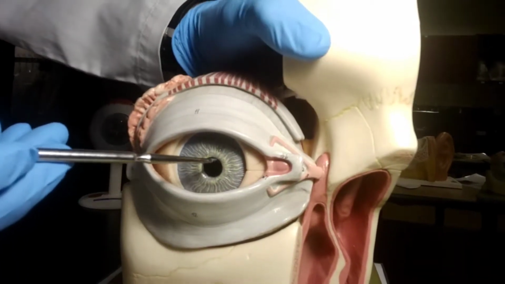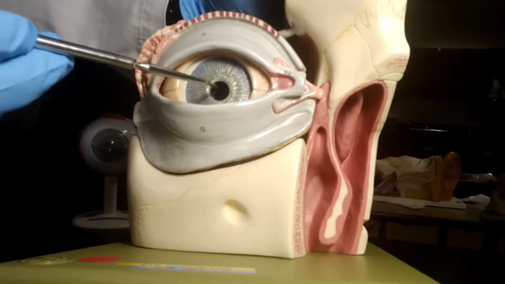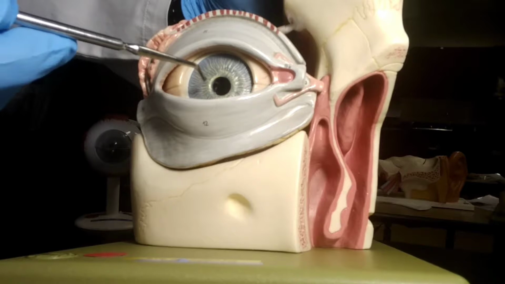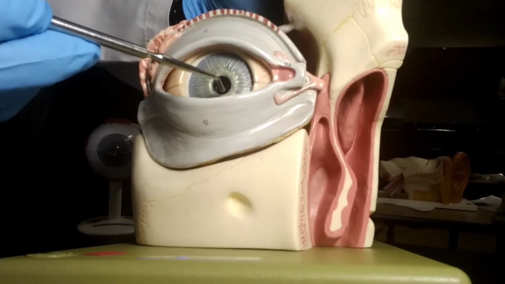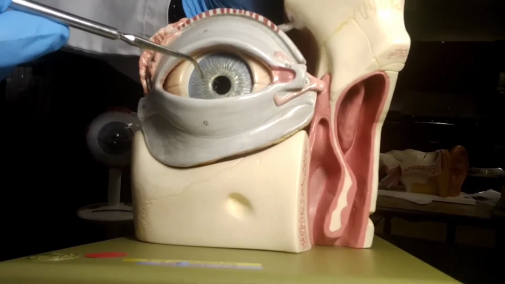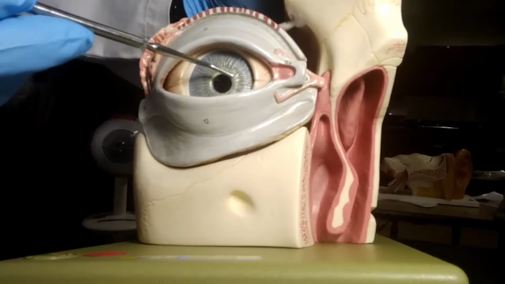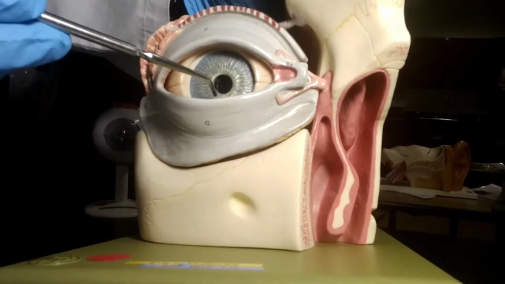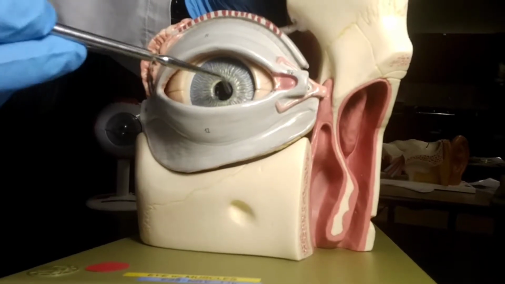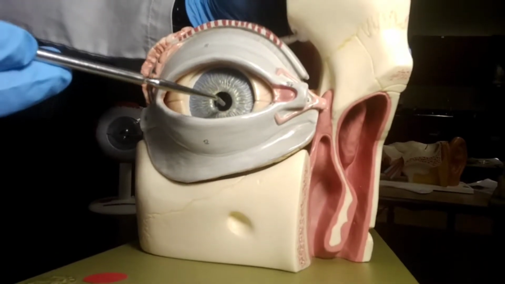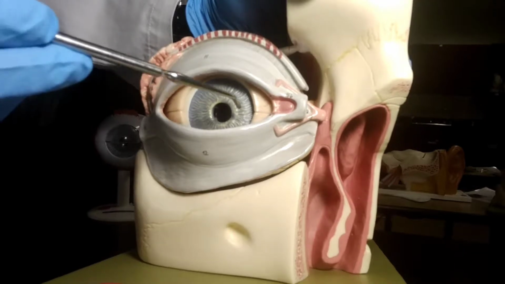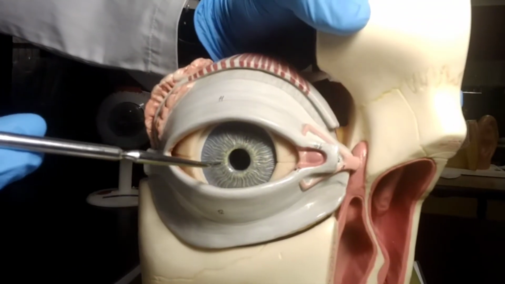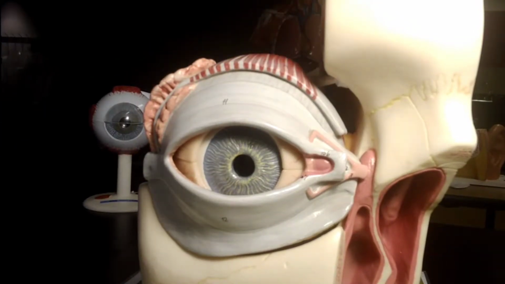This opening is known as the pupil, and this is the window through which light gets into the eye and causes vision. The pupil actually constricts when there is light and dilates when it's a little dim or dark. Pupil reacts to light, and that's why the pupillary reflex is used to check for some of the tests in the eye, specifically for reaction to light.